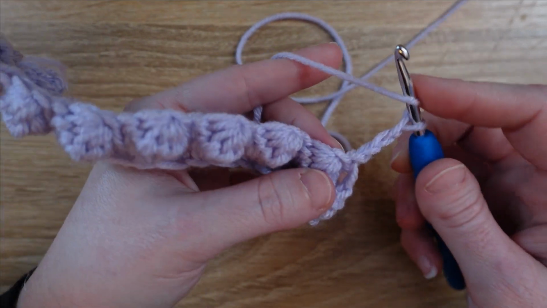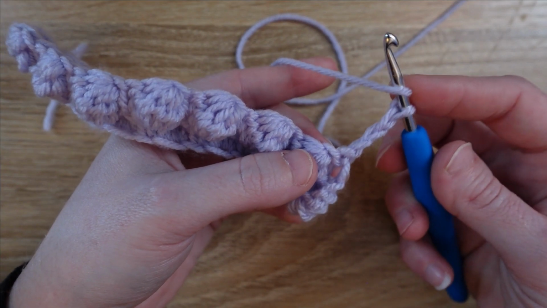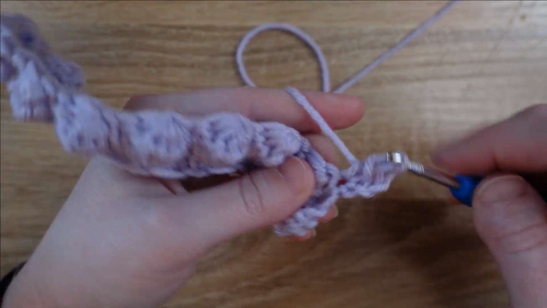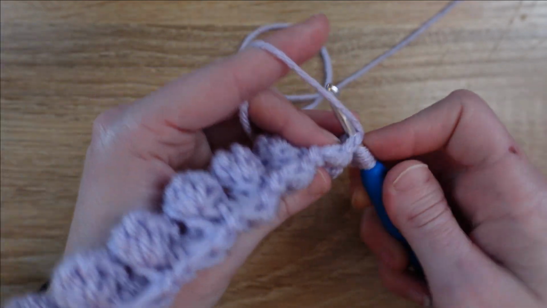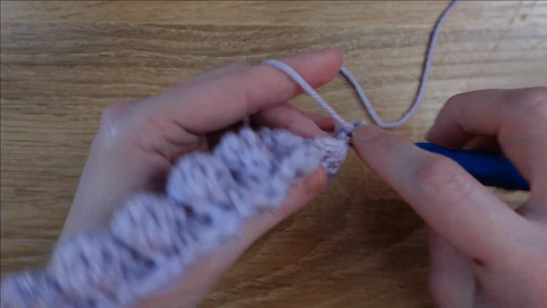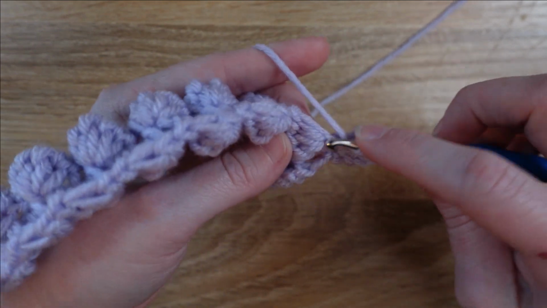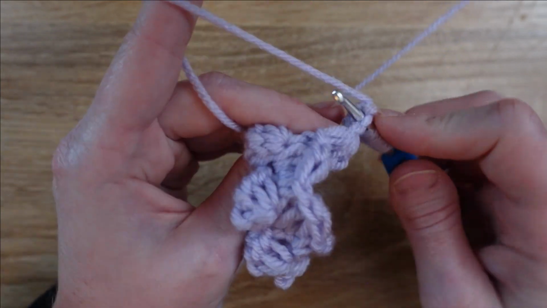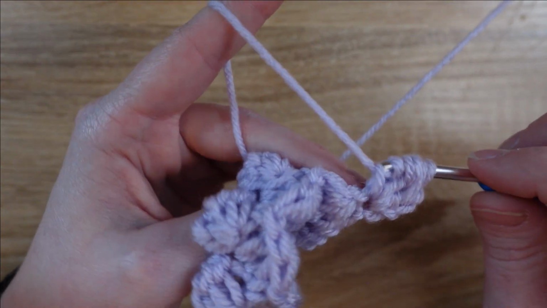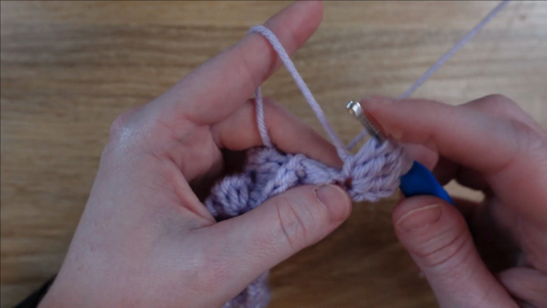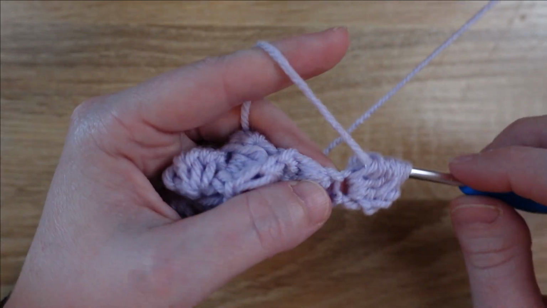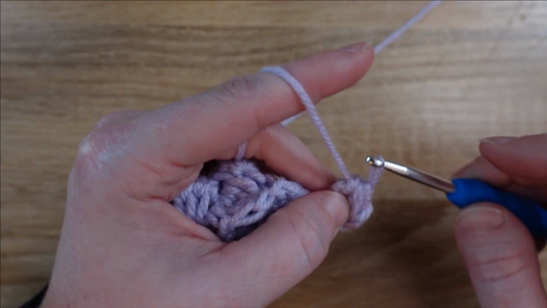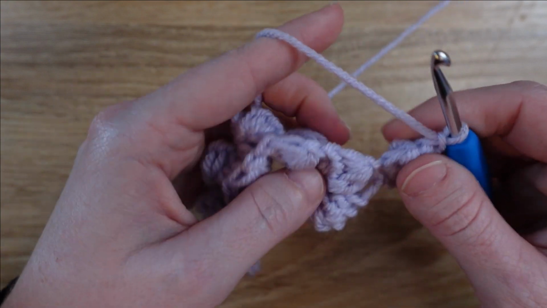Flipping our work, and then in that same single crochet that that chain's coming out of, we're going to make our first bobble for the row. So remember, you'll have 6 loops total on your hook. Oops, missed. Alright, now that I've got all 6, I'll draw through and do a tight chain 1 to close.